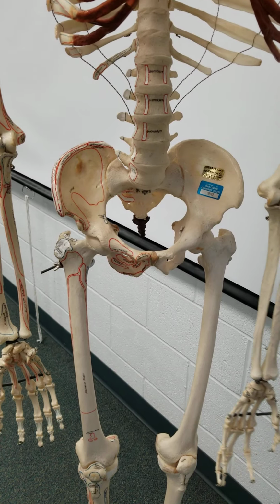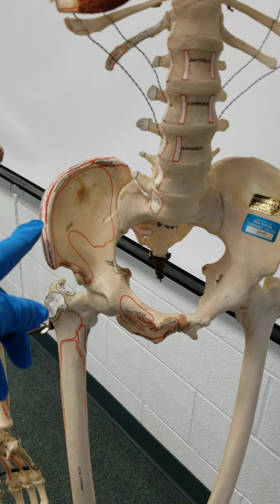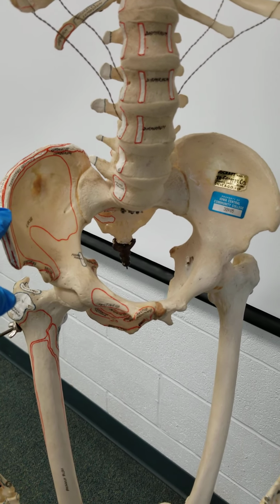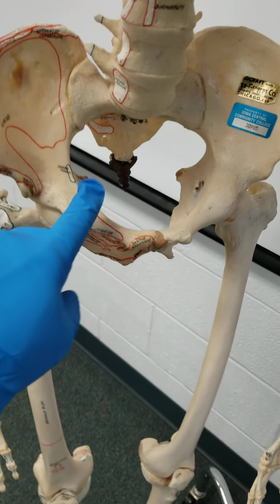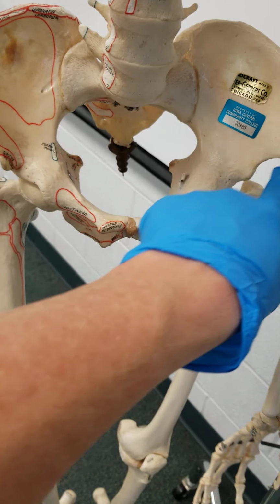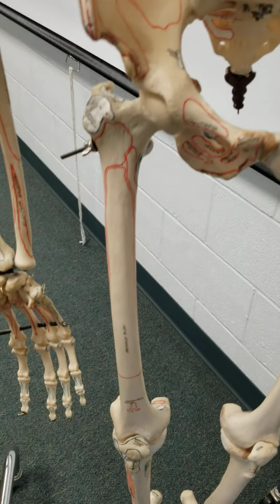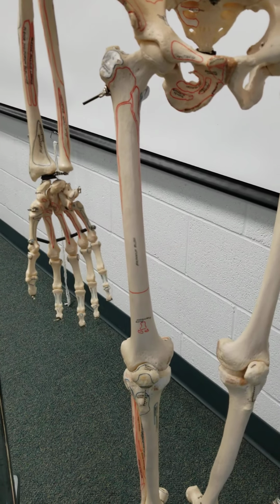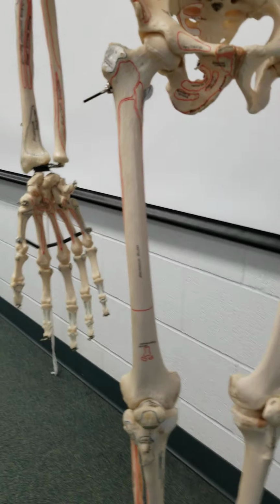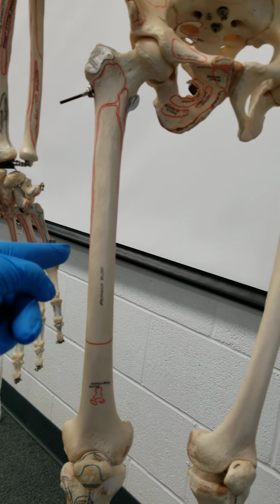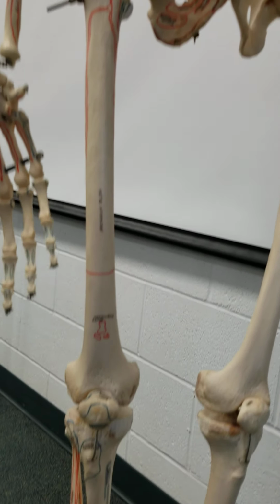Now we go to our hip bone. Our hip bone is called a coxal bone. And we've got 2 coxal bones that make up your pelvis. This is your upper thigh. So that's your femur. That's your femur bone.